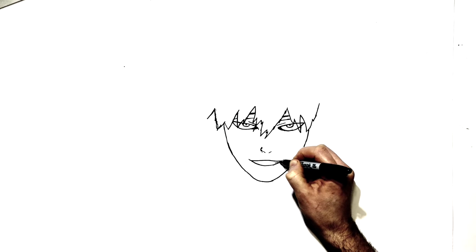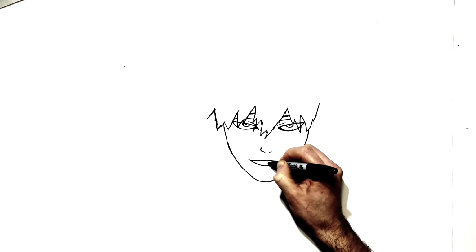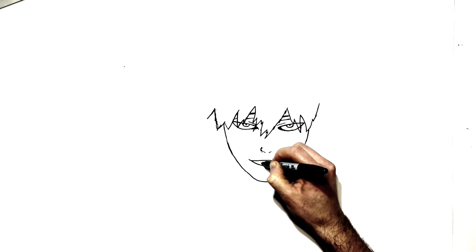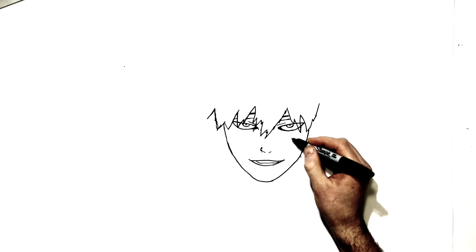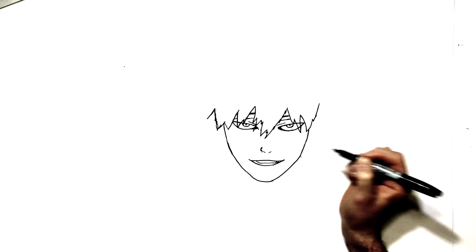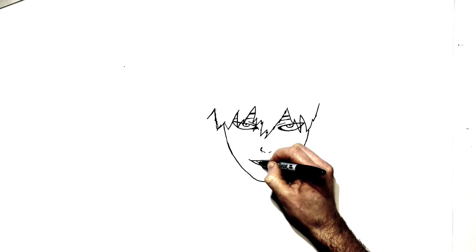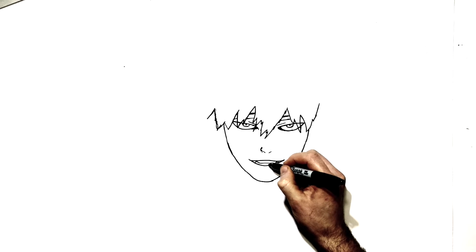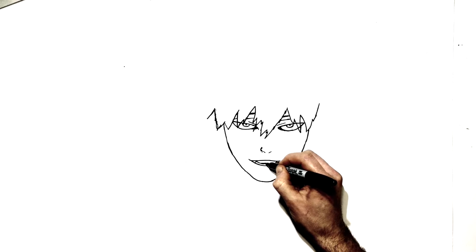So he has just lines for white teeth, goes across and then curves up the other side just there, and this one curves up in here, and we can see some teeth on the bottom. So all you got to do is just make this section just a bit darker, and it'll give you that gap between the teeth.